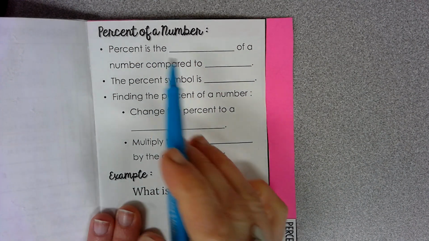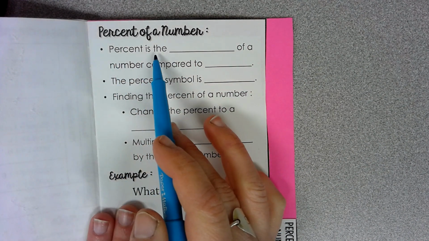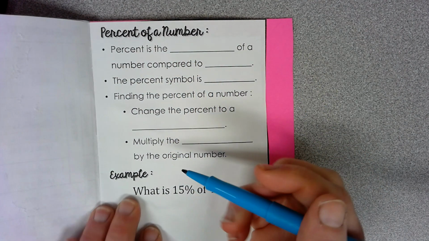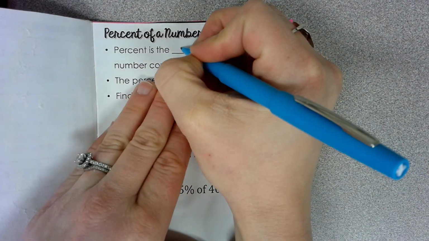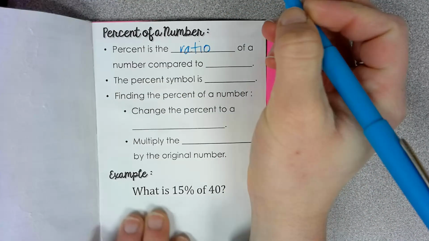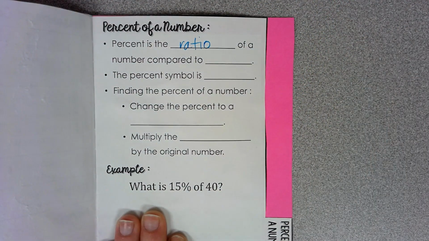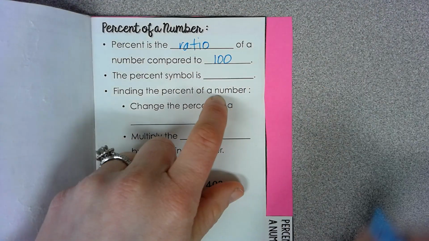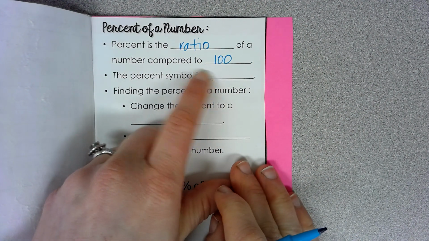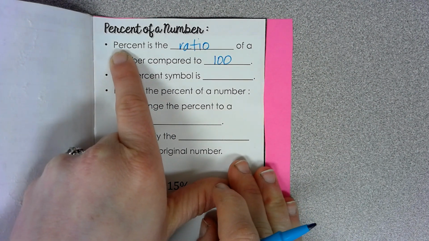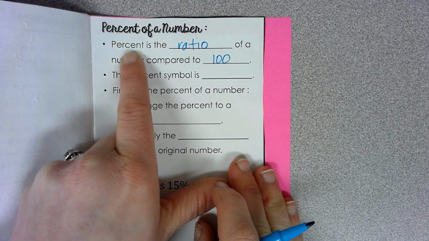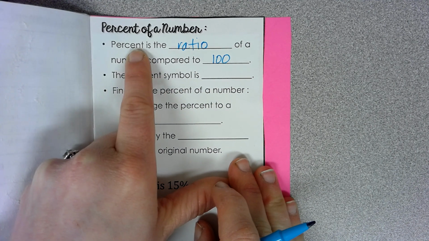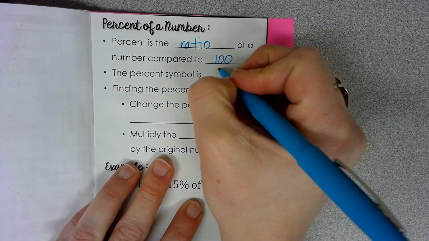So our first bullet says percent is the blank of a number compared to blank. In the first blank there, I want you to write in the word ratio because you are comparing two things, and that's what a ratio is: you compare two quantities. However, with percent, a number is always being compared to another, and that another number is always 100. So a number is always being compared to 100 when working with percent. Remember, percent: per means of, or of how many, or per how many, and then cent means 100. So out of 100 is what the word means. The percent symbol is this.